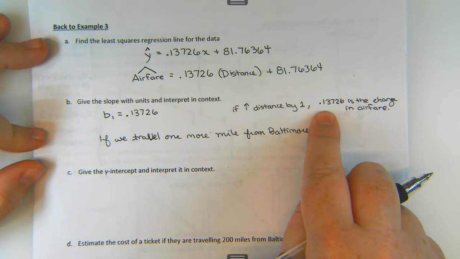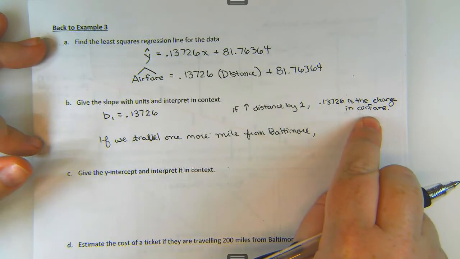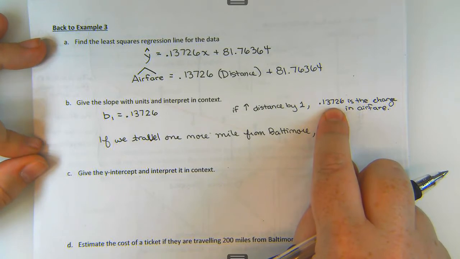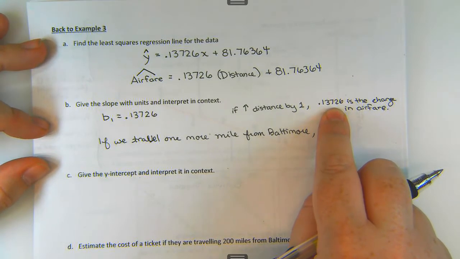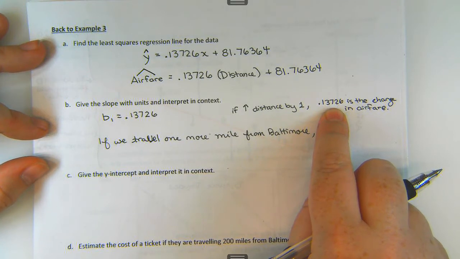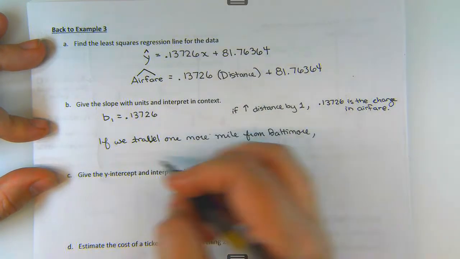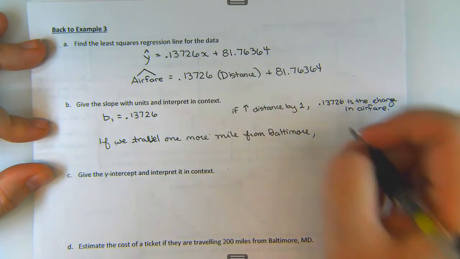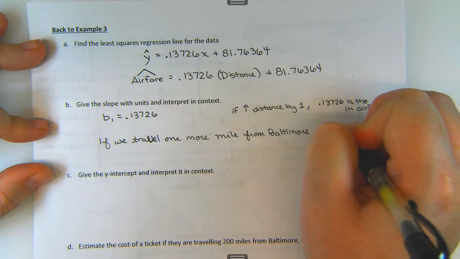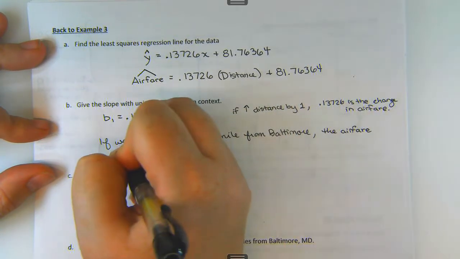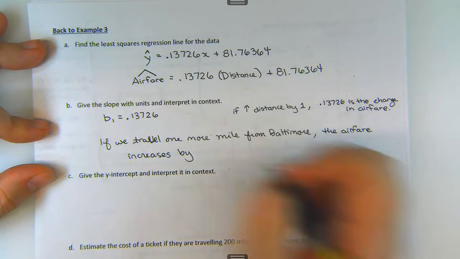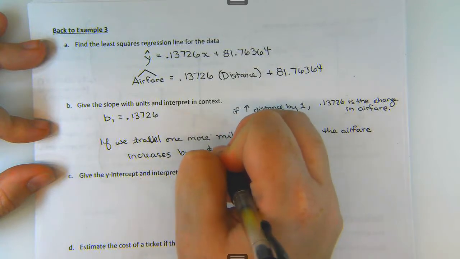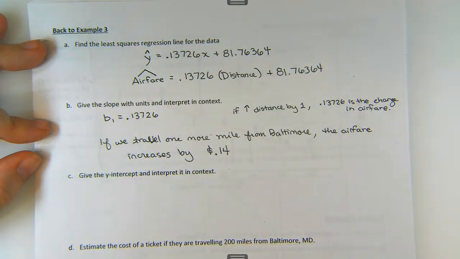What we want to notice is it's positive, so that means the airfare is increasing, and it's increasing by this amount of money. Since this is money, rounding this down so that it makes sense, this would be about 14 cents. So if we travel 1 more mile from Baltimore, the airfare increases by 14 cents.